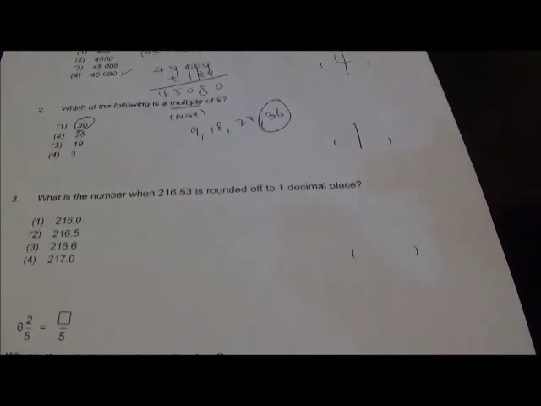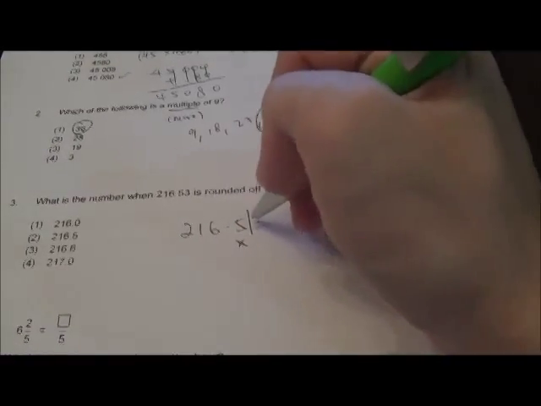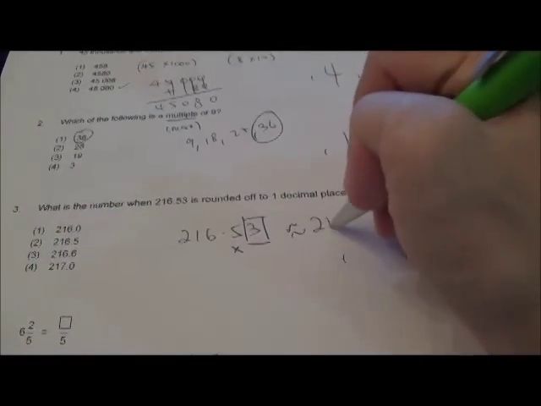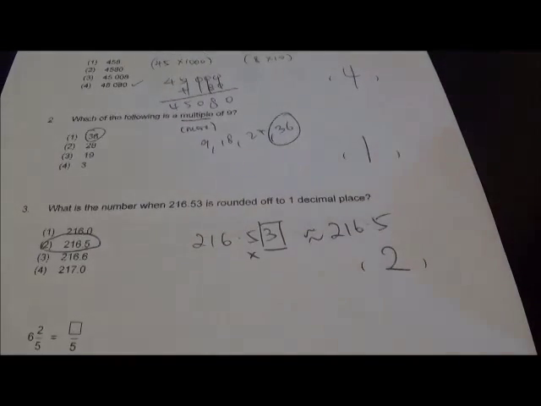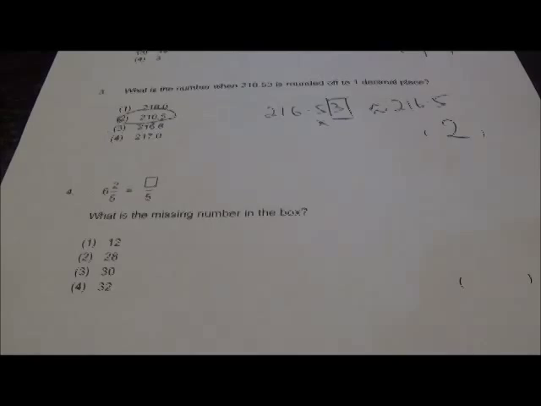What is the number 216.53 rounded off to 1 decimal place? 216.53, this is my 1 decimal place. I look at my next door neighbor, it is less than 5, so 216.5. Question number 3, your answer is 2. Now we go on to question 4.